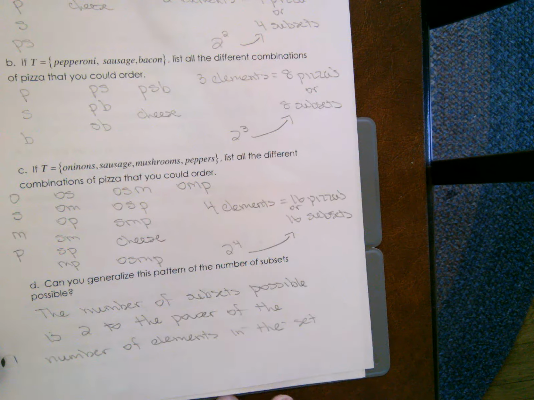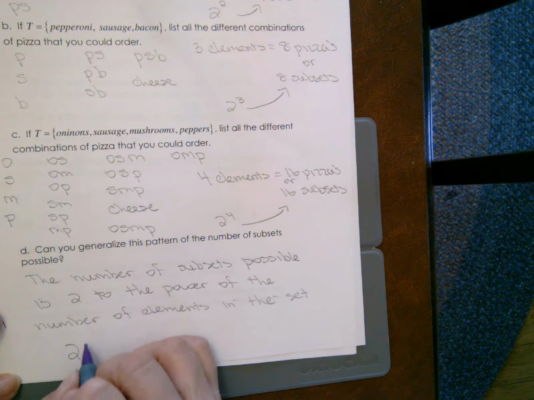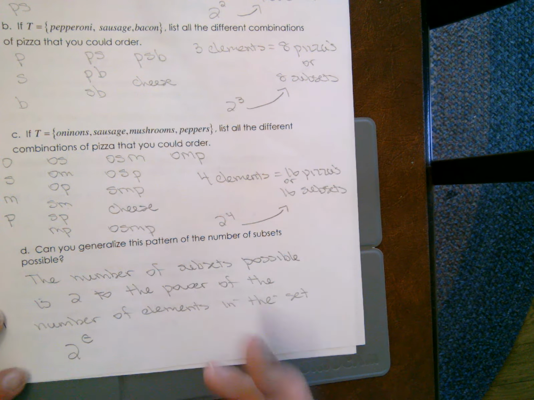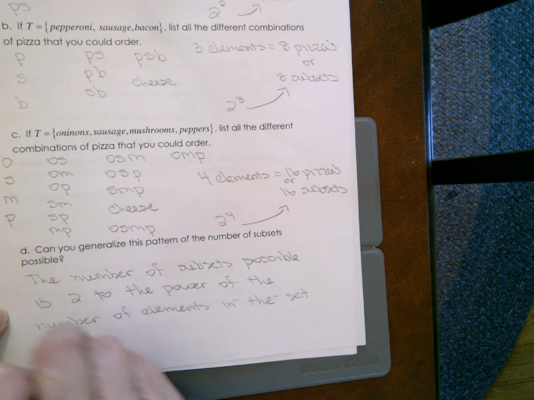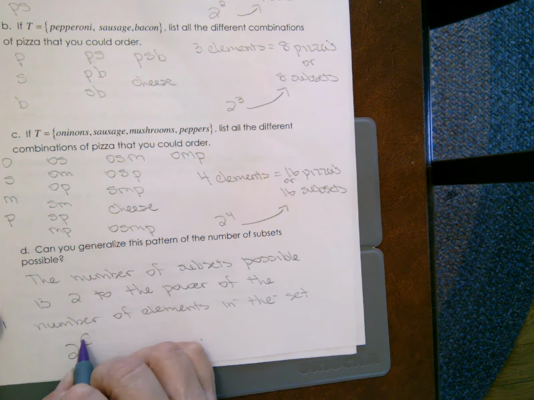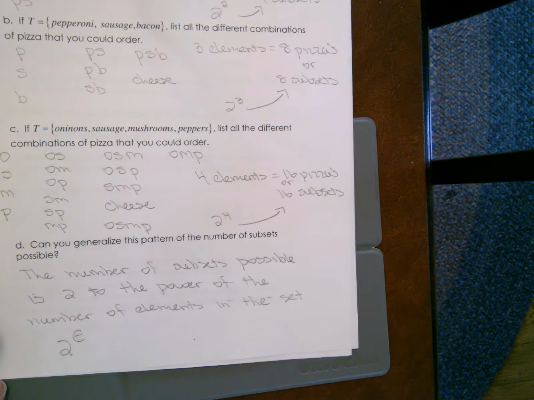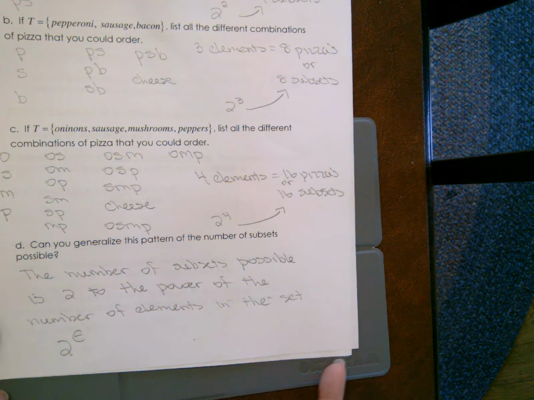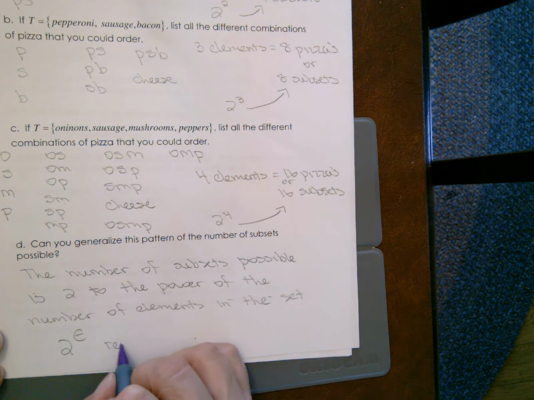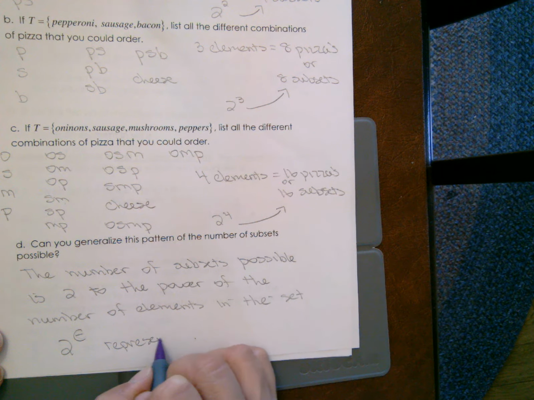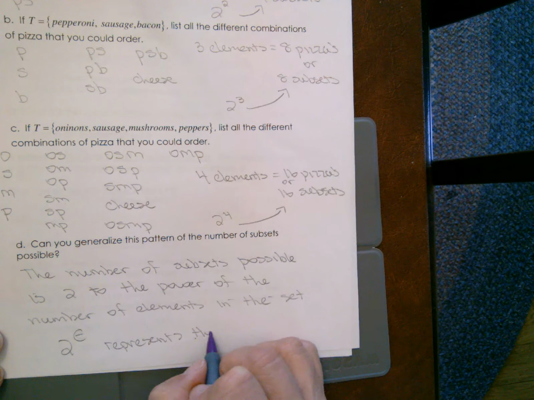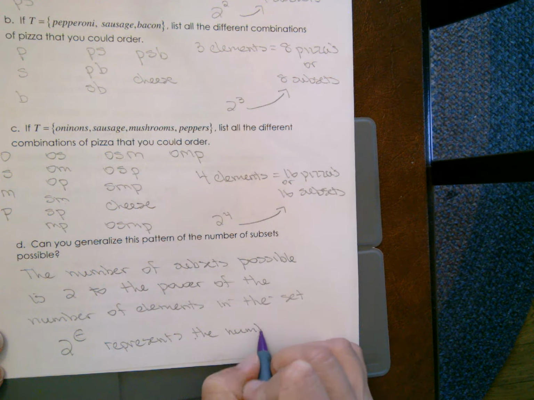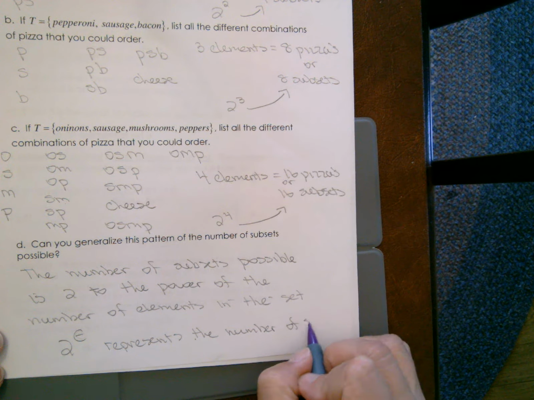So we can say it's 2 to the power e. Let me fix that, e. 2 to the power of e would represent the number of subsets possible.